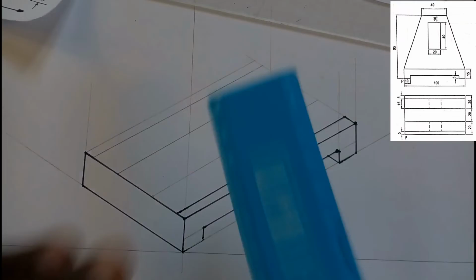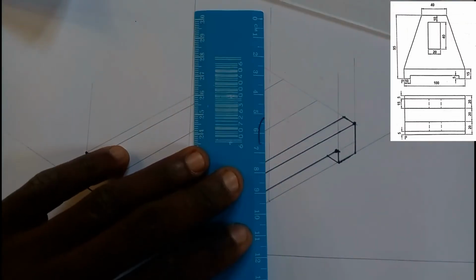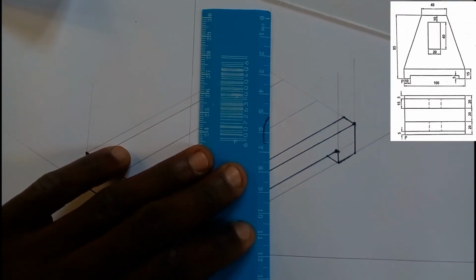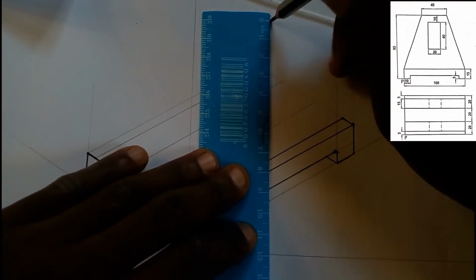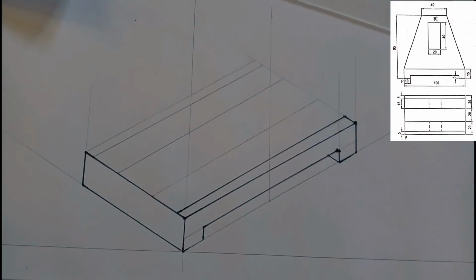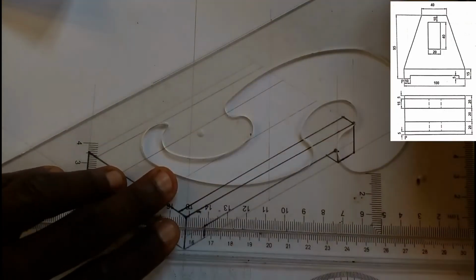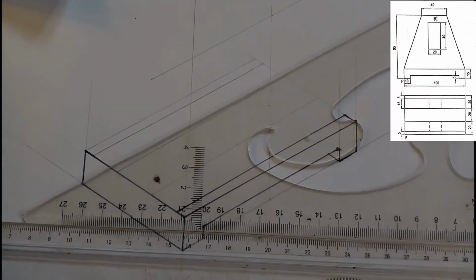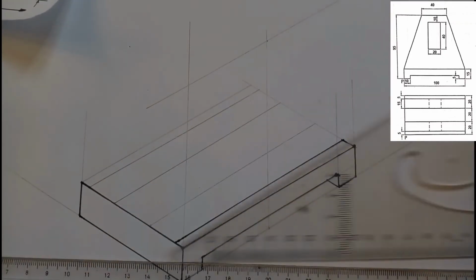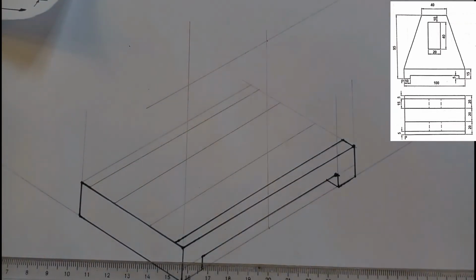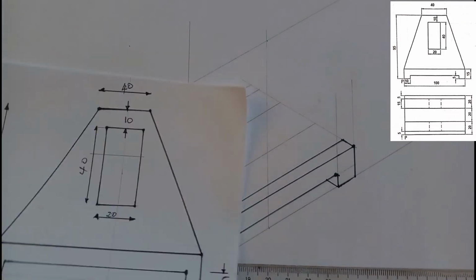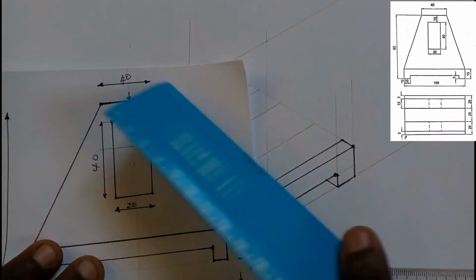So from this line we're going to measure 95, which is right here, up to this point. Okay, now take your 30 square and draw a line. Okay, so from here I'm going to measure 20 on each side.